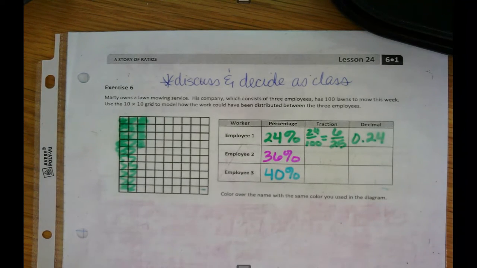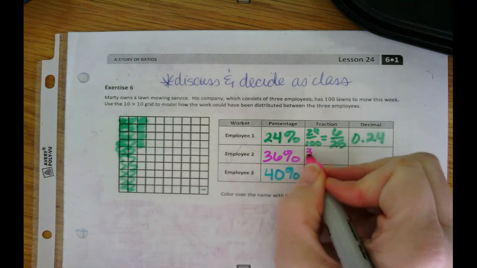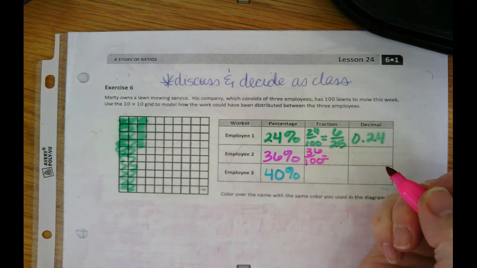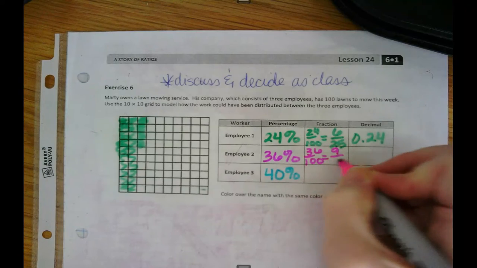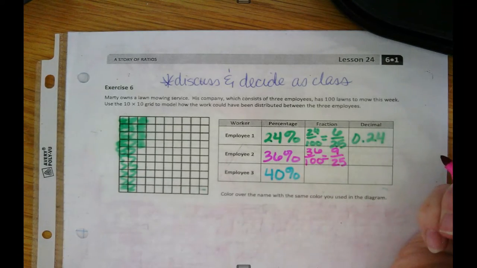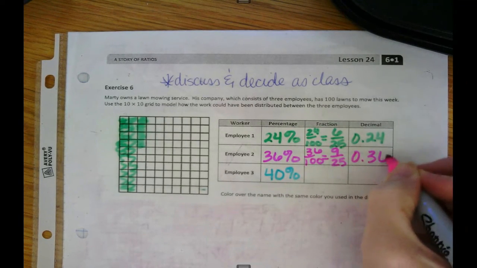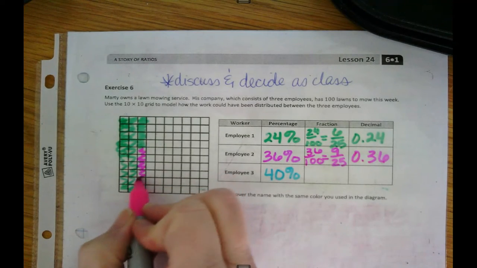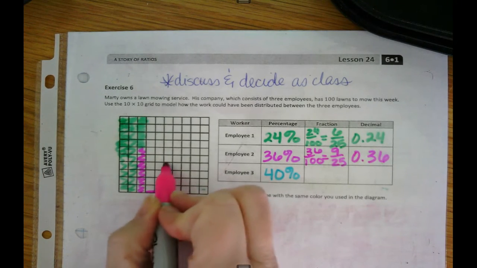Now, for 36%, I'm going to take 36% and put it over 100, 36 out of 100. And again, I'm going to divide by 4, which gives me 9 over 25 as my reduced fraction form. And then 36% is 0.36. And I'm going to shade in the other 6 boxes here. And then for 36, I need 3 additional rows.